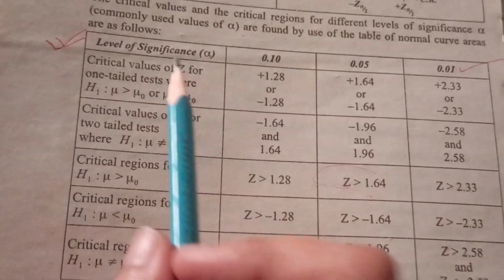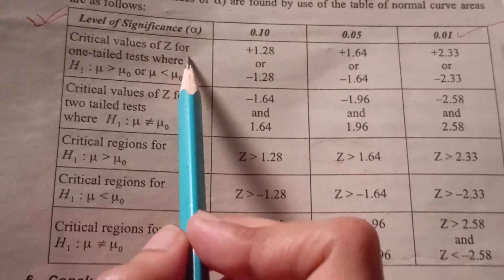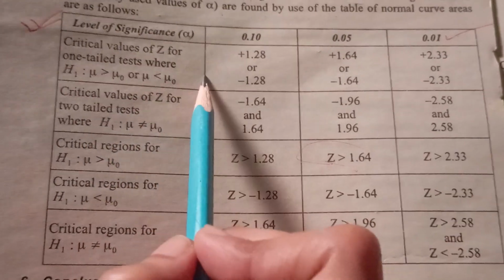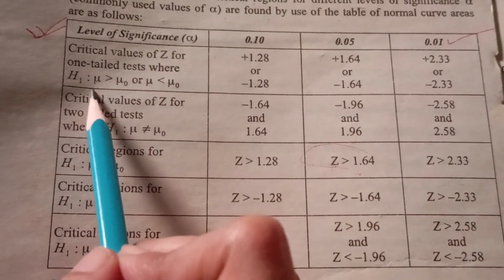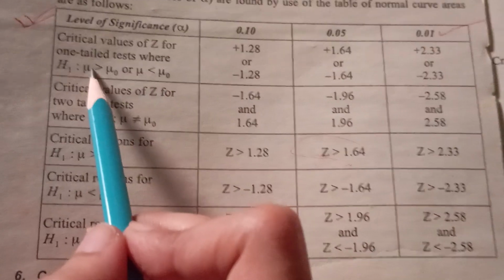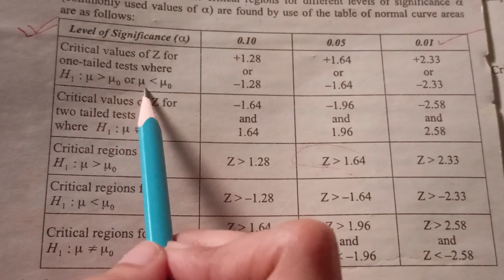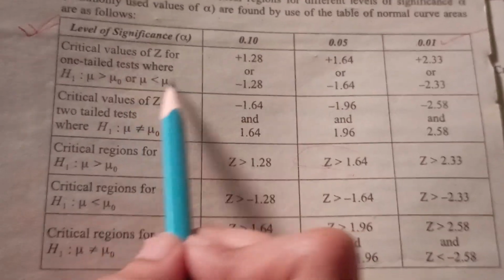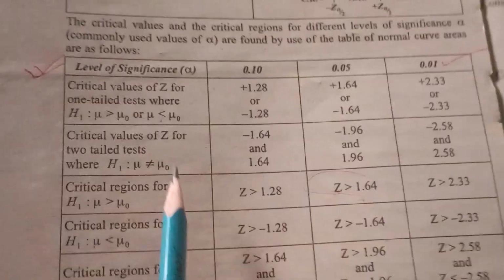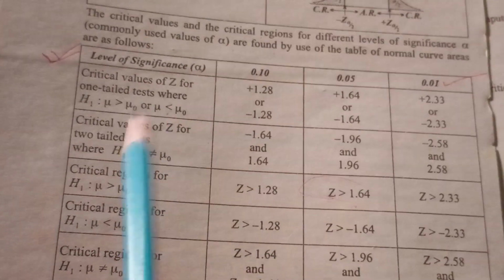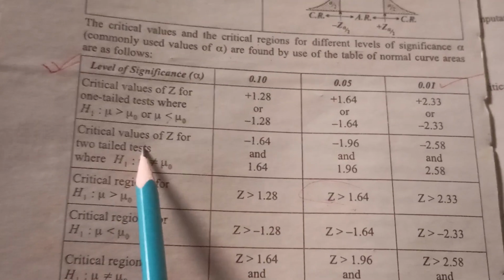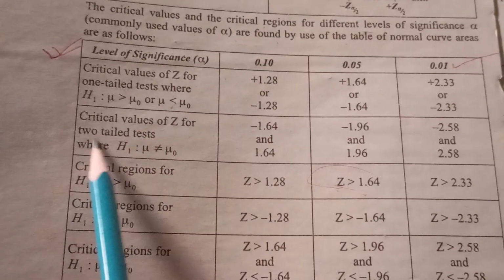So let's find the critical value of z for a one-tailed test where the alternative hypothesis is mu greater than mu naught or mu less than mu naught. Sorry, we do not have this. So next we have the critical value of z for a two-tailed test.